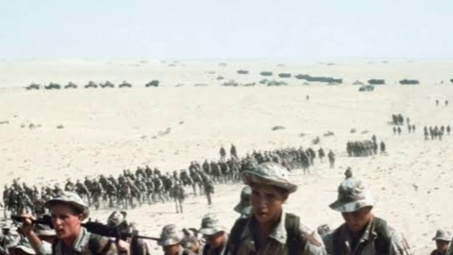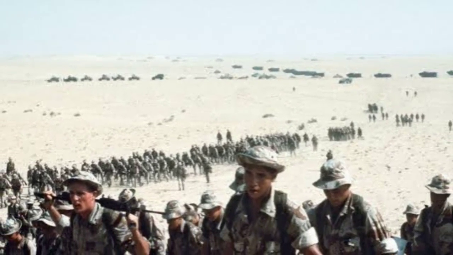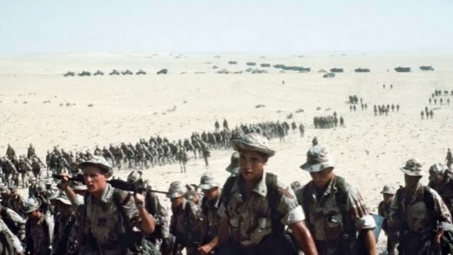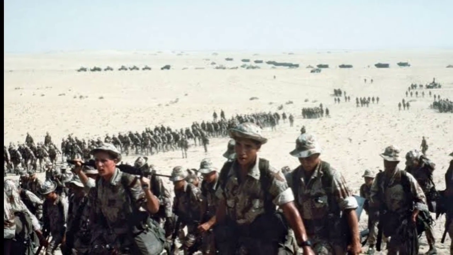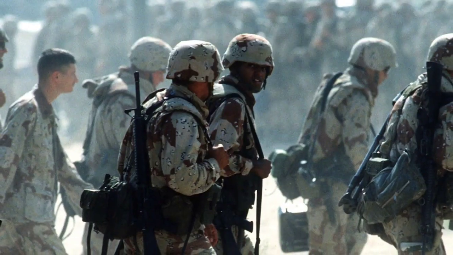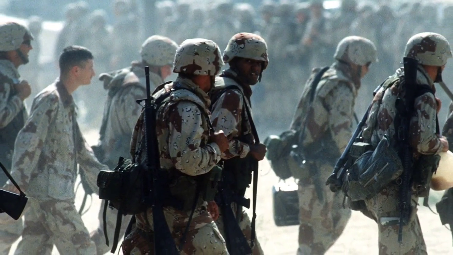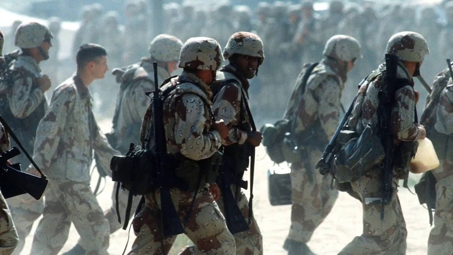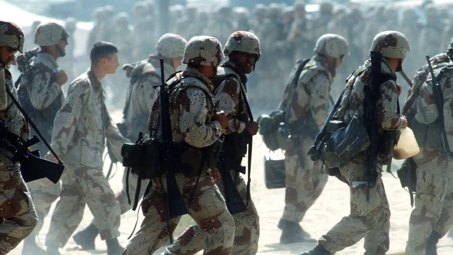Coalition building and Operation Desert Storm. A multinational coalition led by the United States was formed to enforce UN resolutions and liberate Kuwait. In January 1991, the coalition launched Operation Desert Storm, a massive air campaign followed by a ground offensive targeting Iraqi military forces in Kuwait and Iraq.